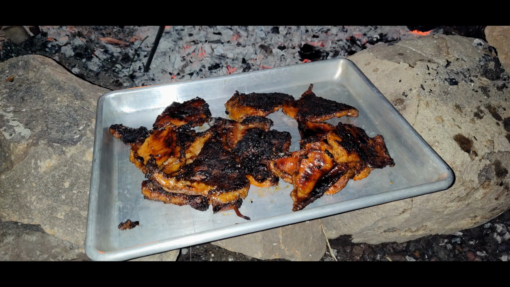As you can see here, we got a really nice char on them. There were a couple of them that were a little closer to the coals than they should have been, but most of them have just a perfect char on them, and really good charbroiled flavor. They turned out to be quite amazing on their own, just to eat them by themselves.